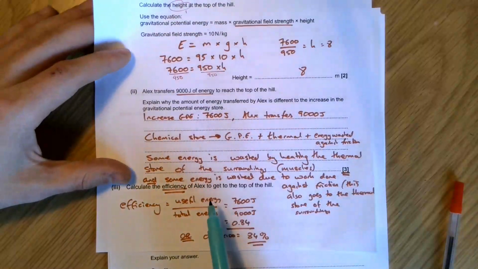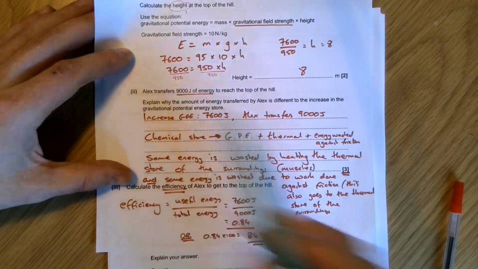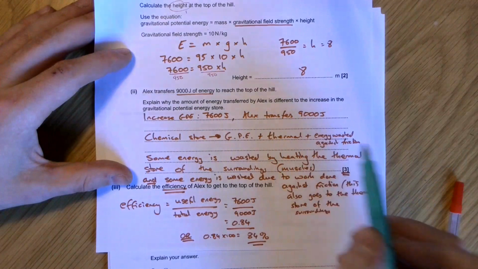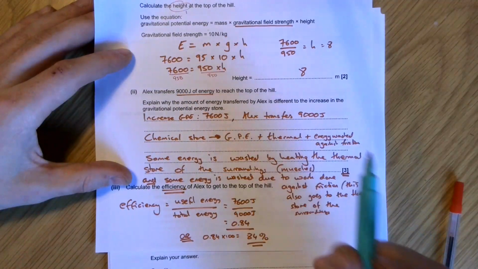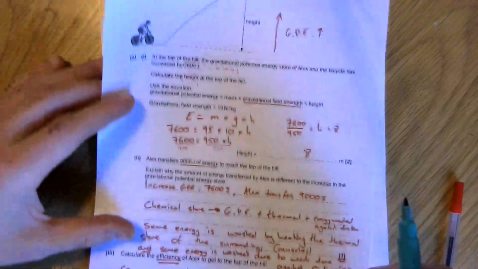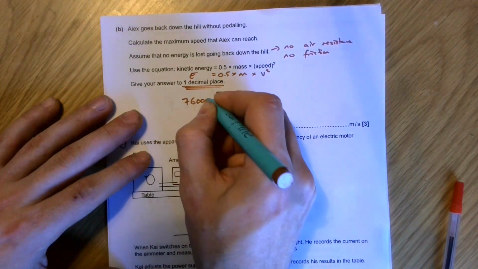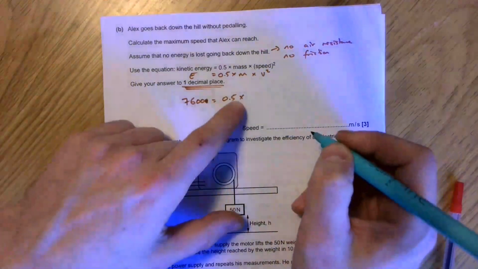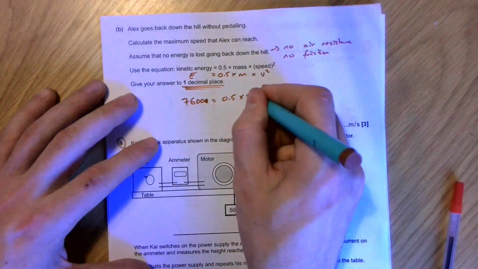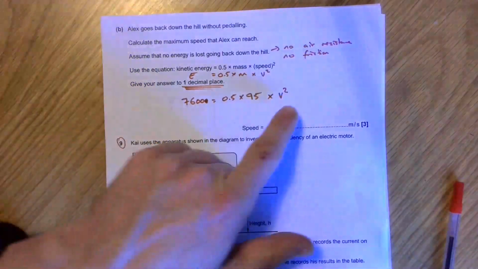The 9,000 is how much energy was transferred, but some of that was wasted as heat and friction, so we don't want to use the 9,000. We need to figure out how much GPE he actually gained, and that was the 7,600. So the increase in energy, 7,600, equals 0.5 times the mass. So the mass was 95 times the speed squared.